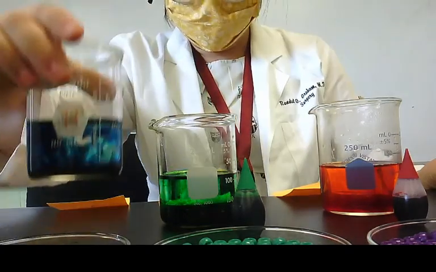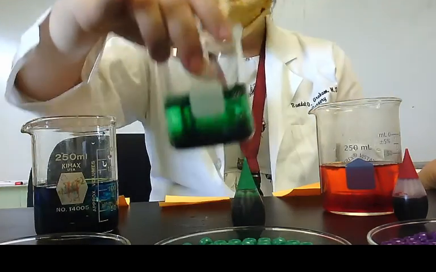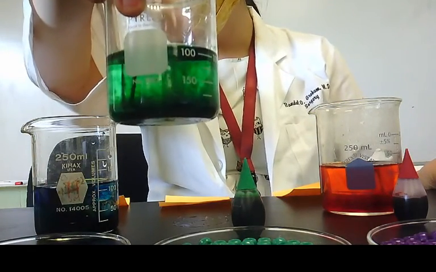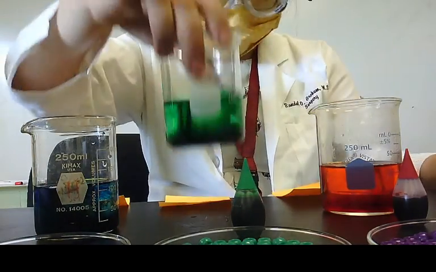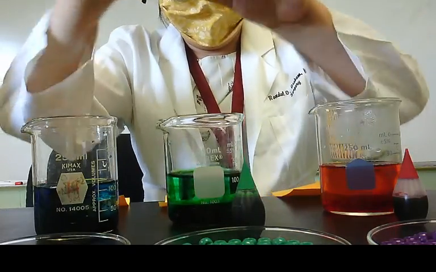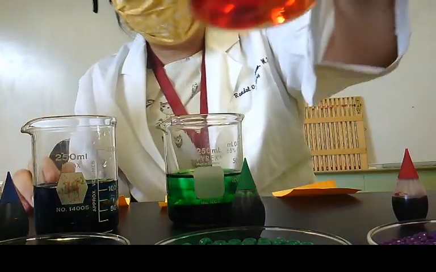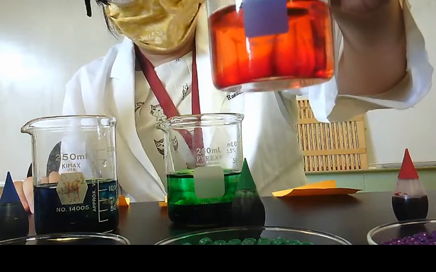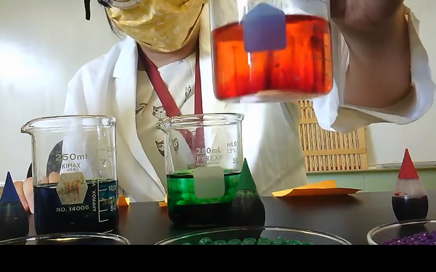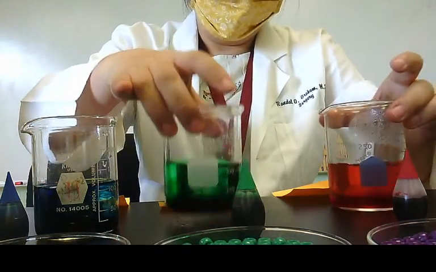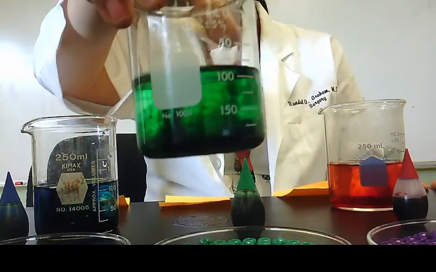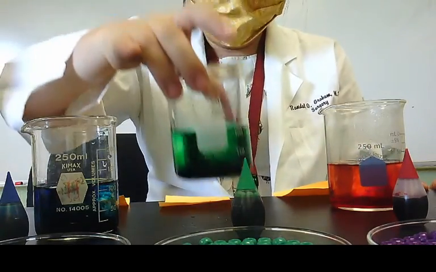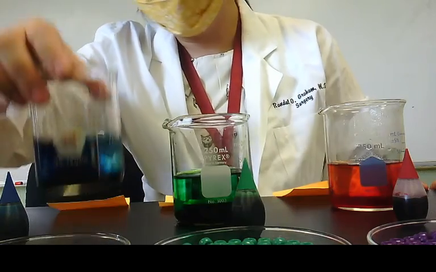After a couple seconds, we want to give it some time so that we can talk about what happens to the dye as it settles as well. Where does the dye end up? How did it spread?